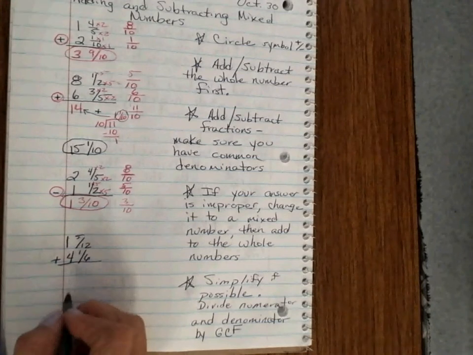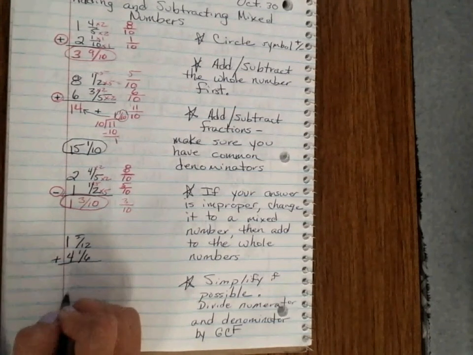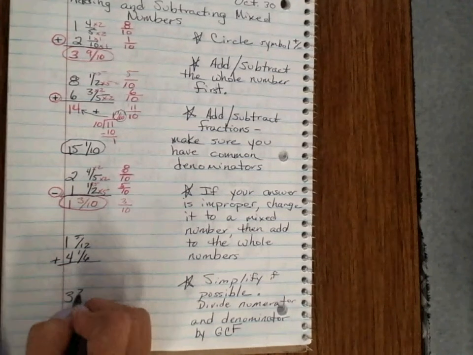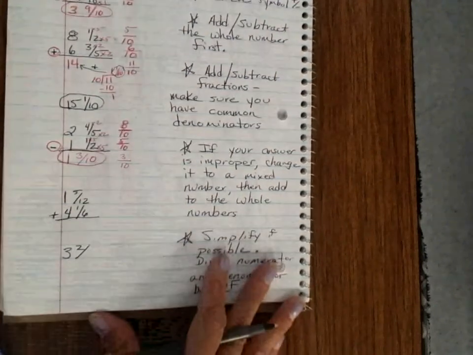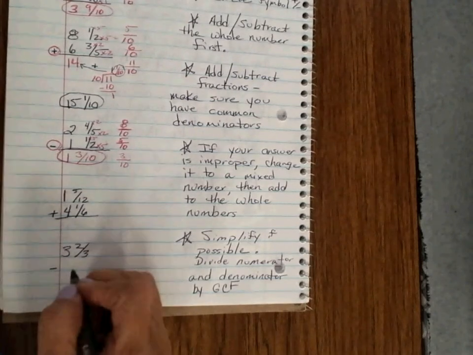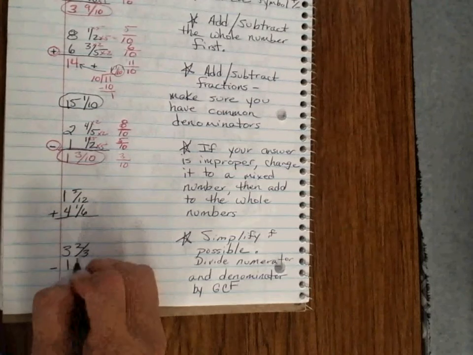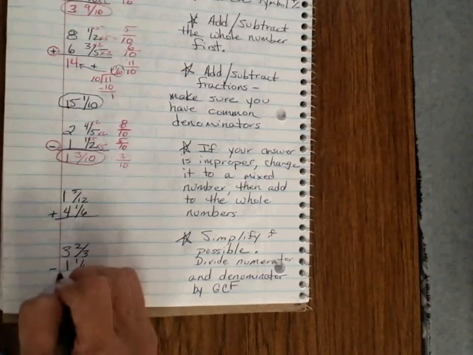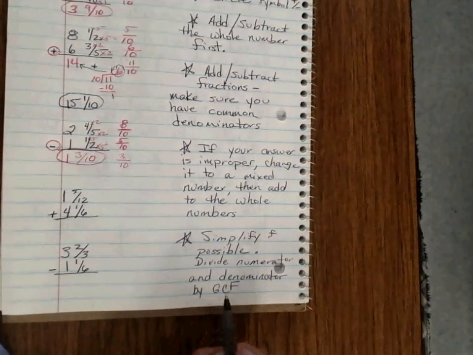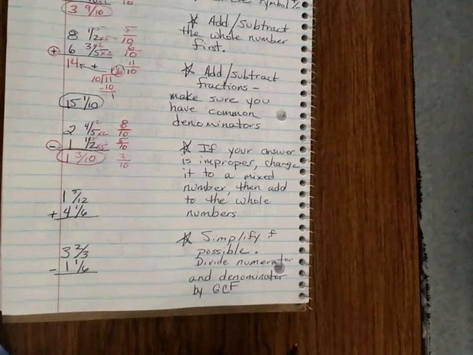And then let's do 3 and 2/3 minus 1 and 1/6. Okay? So try those two, and I will see you in the morning.